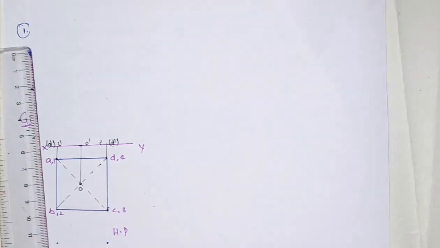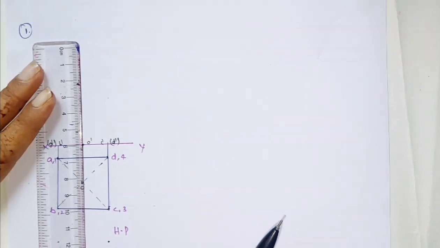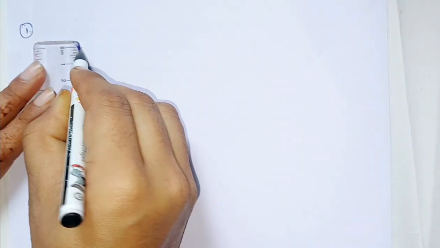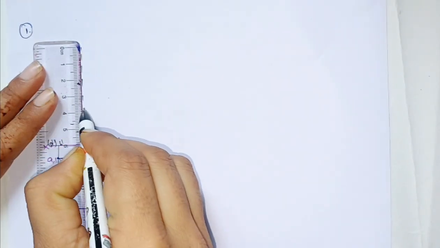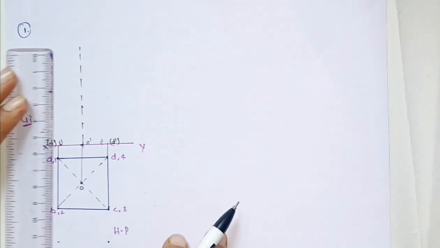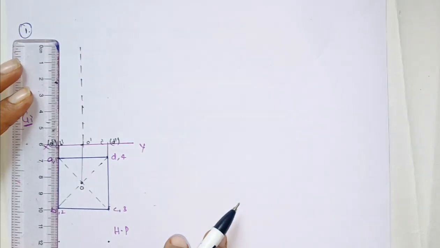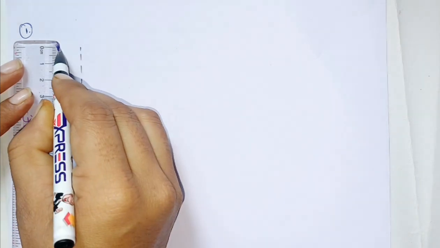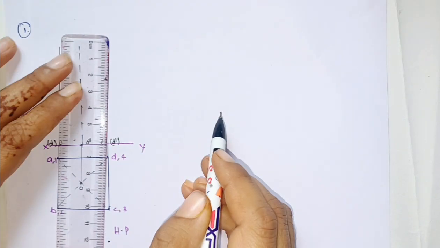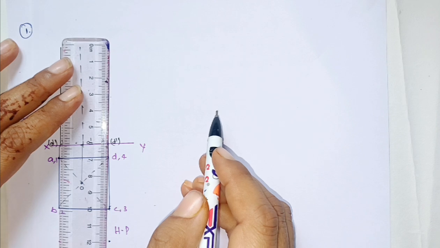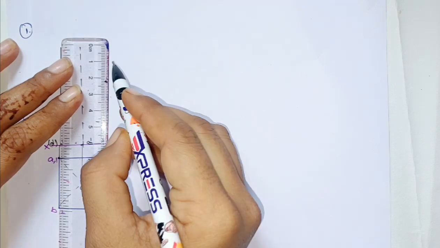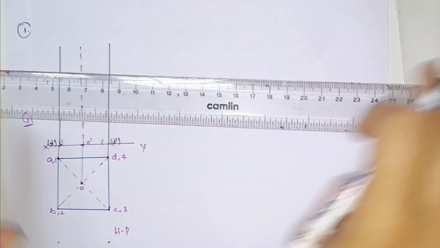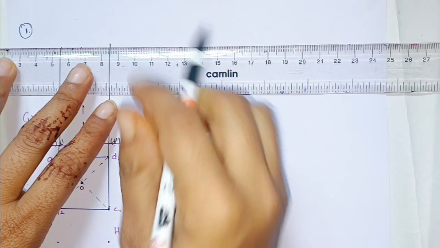So take a scale and measure the 60 mm height, and this is the dotted line. Why? Because the axis is passing through as a dotted line. Similarly, draw the 60 mm from A prime to B prime to 1 prime and 2 prime, and here also 60 mm, that is C prime D prime to 3 prime and 4 prime, and draw the base.